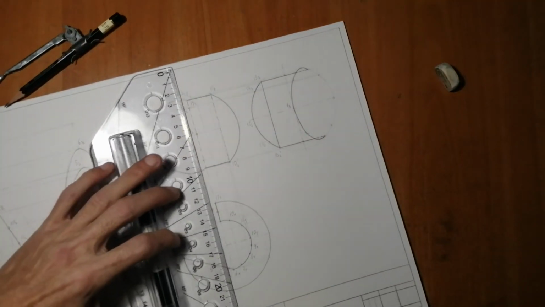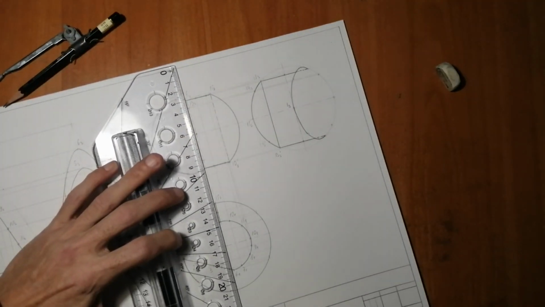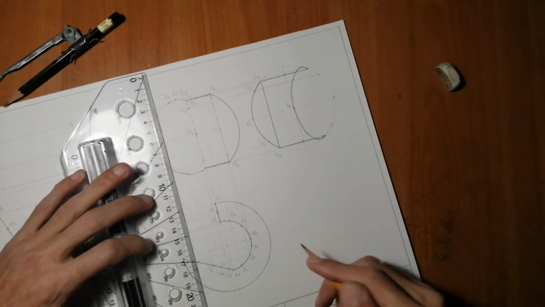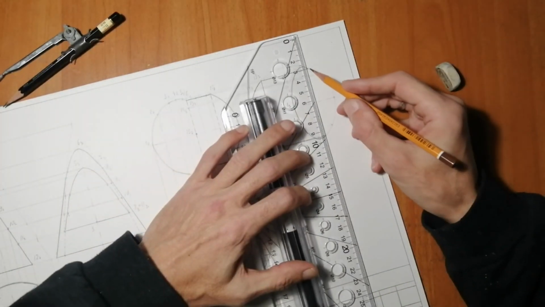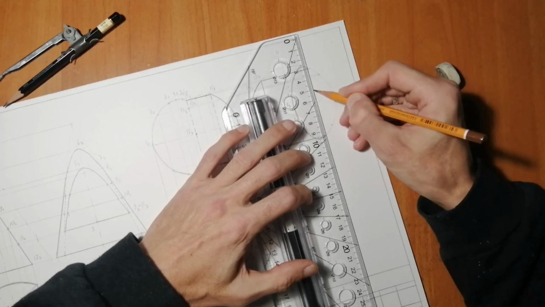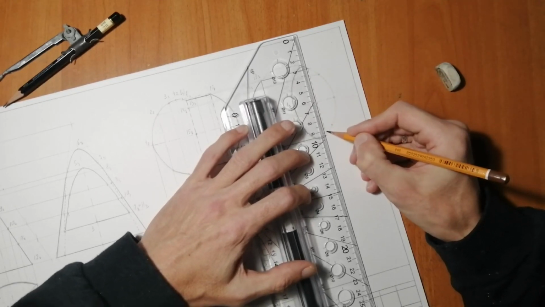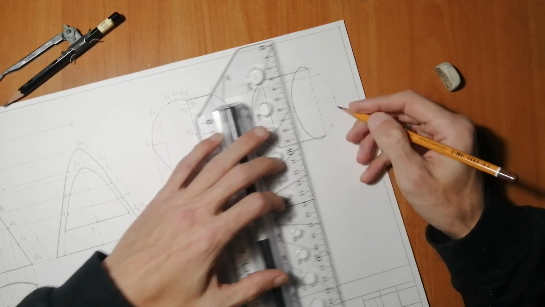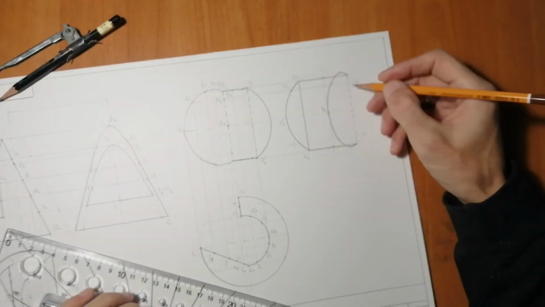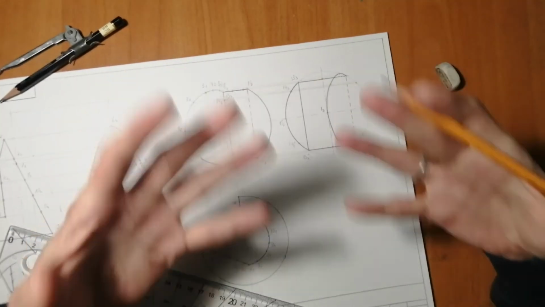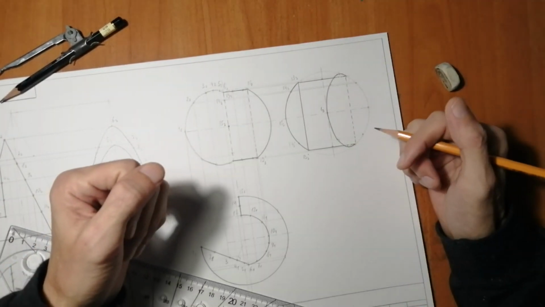And as I finish the step, I draw a new line that exists but is invisible to our eyes.